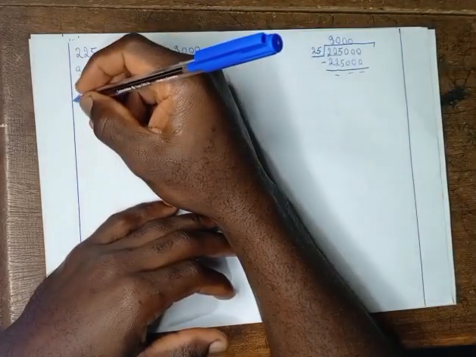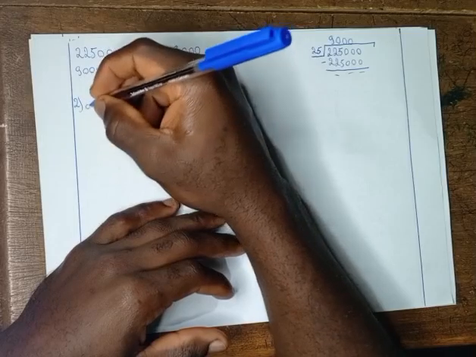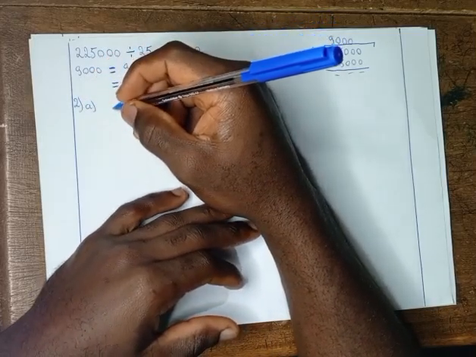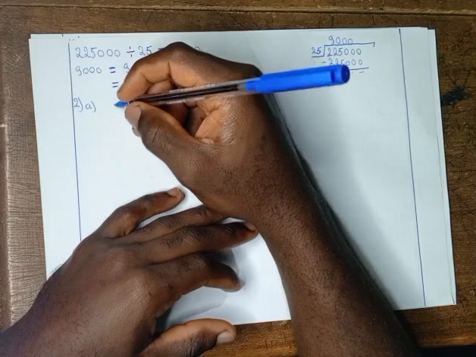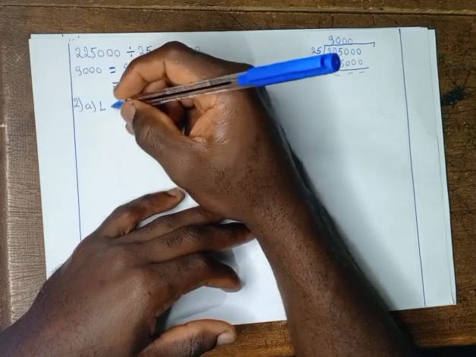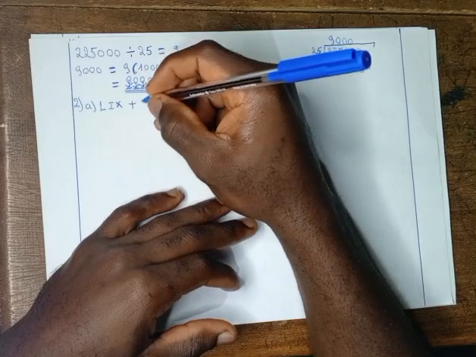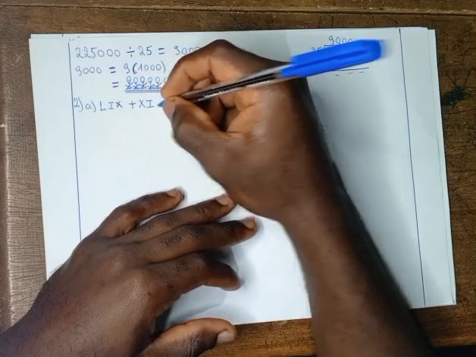Question 2. Question 2 says, evaluate the following. In this case, we have been given Roman numerals. For a, we have LIX plus XI.